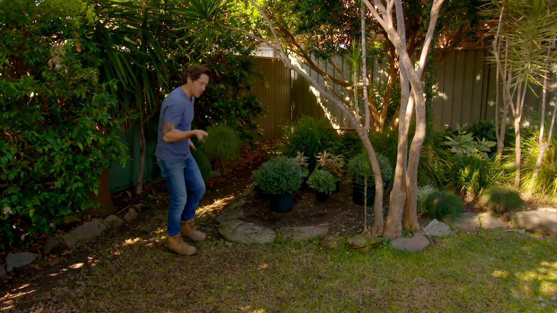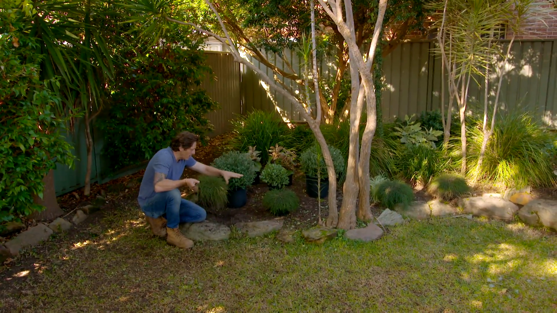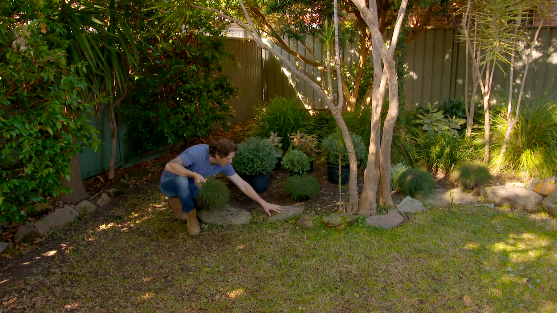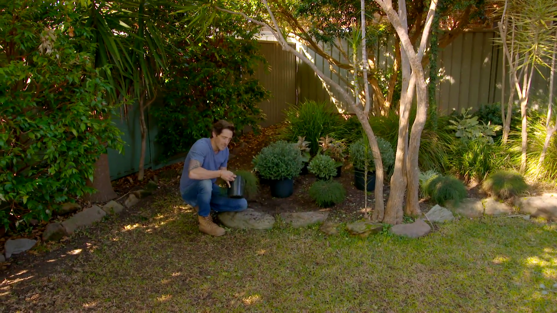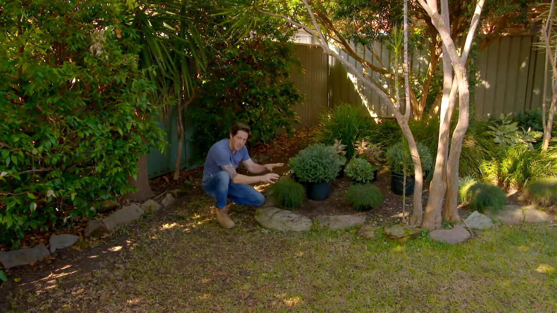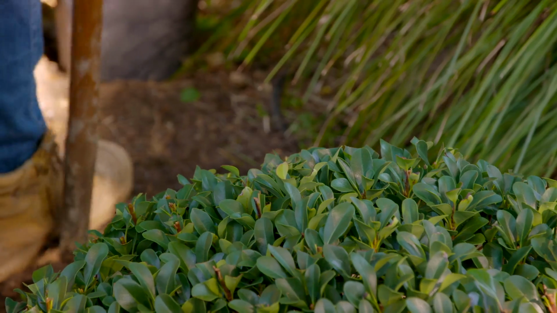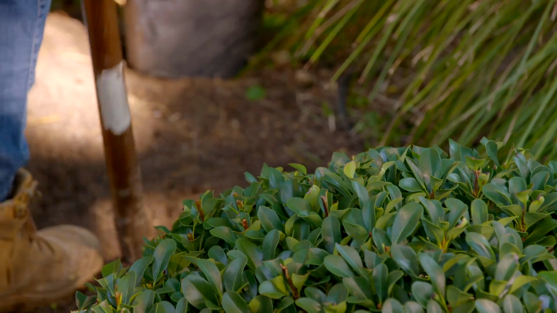For the foreground, I'm using Casuarina Cousin It. Now, this has got a lovely growth habit that just spreads out, and it's going to grow over the front of these rocks, and slowly they'll disappear from your eye. It also adds a lovely textural element just with this Westringia.